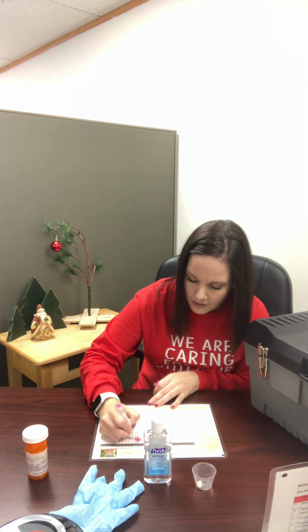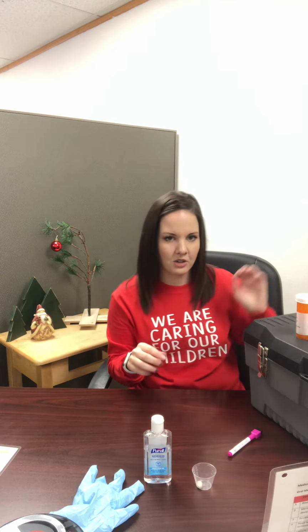And I'm going to document that we administered the medication to Joey. And I administered the noon dose, so I signed my initials right there. And now I can return the medication to the proper storage area. So I'm going to return it to my locked medication box. And I am going to clean my medication preparation area.